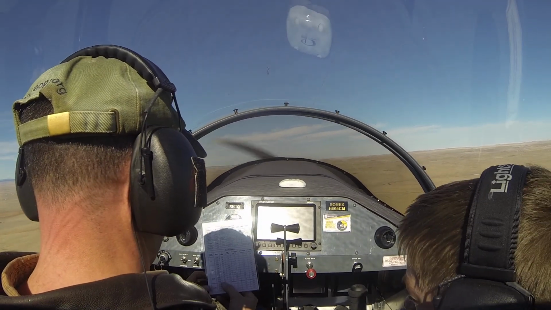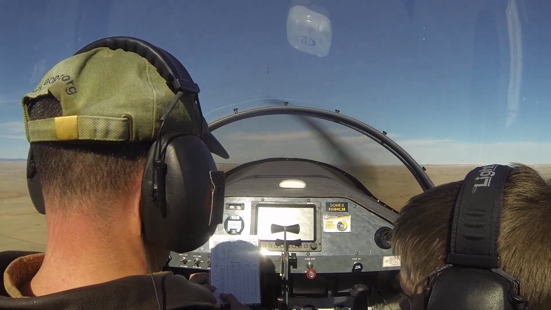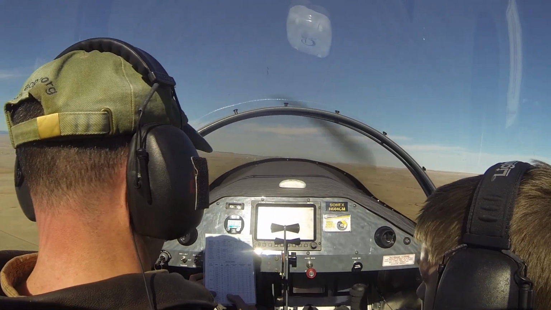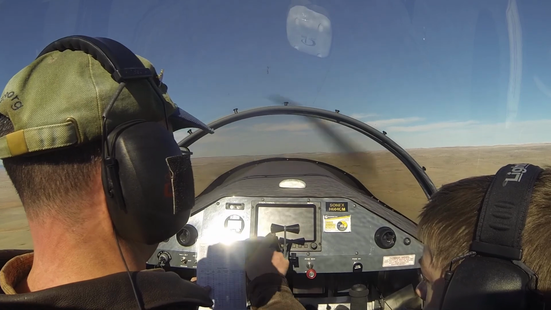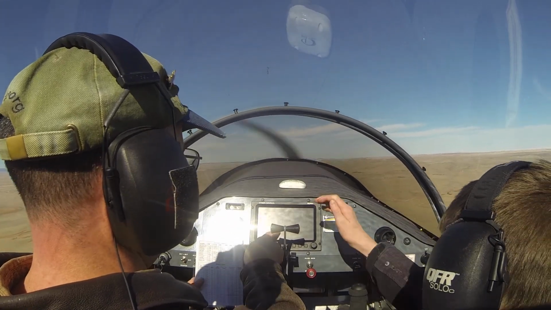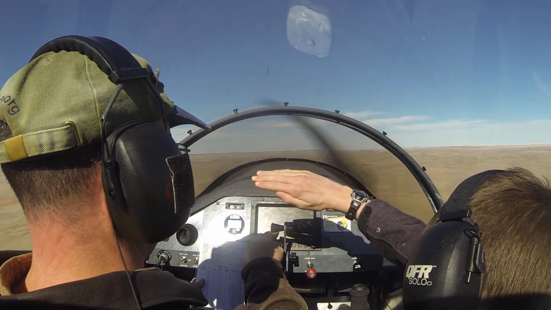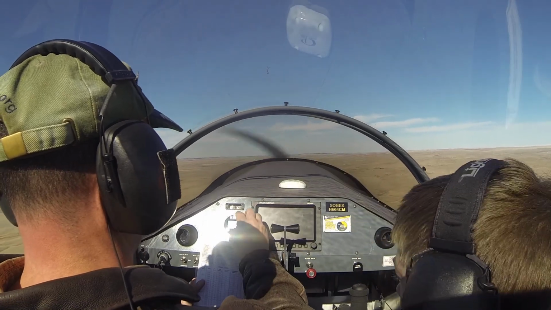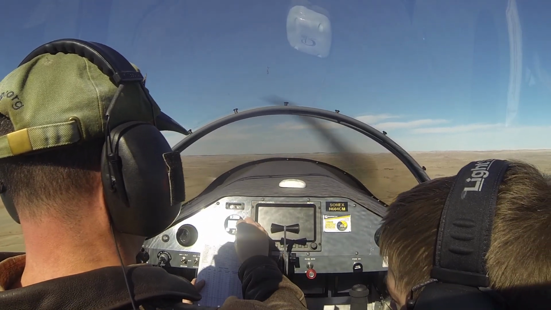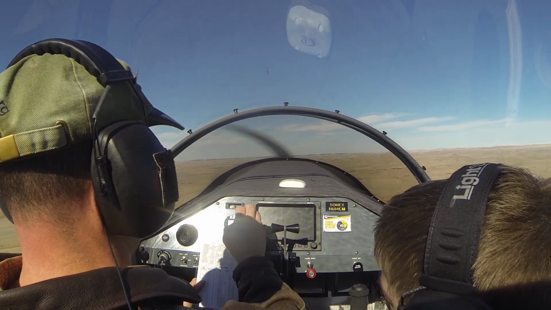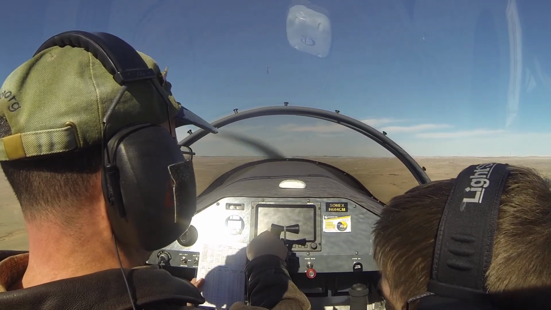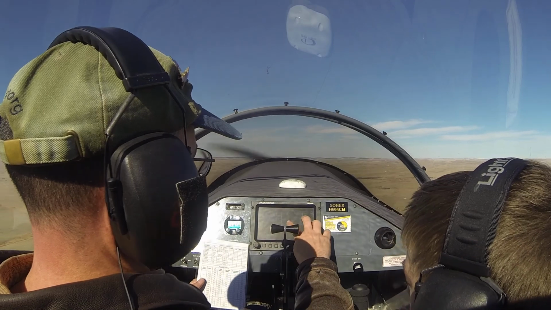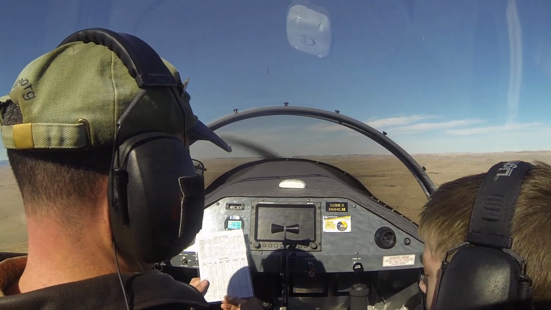Alright, so according to the table, at 8,000 feet, 2,500 RPM, should be burning 5.8 gallons per hour, doing 123. So we're at a little higher than 8,000, and we're burning 5.7, doing 120.